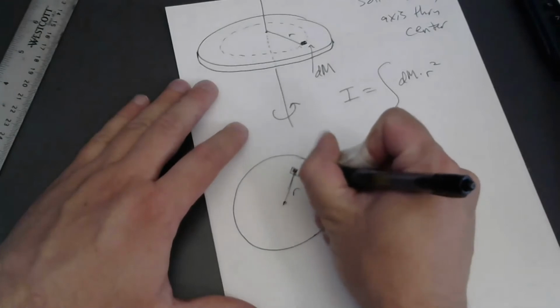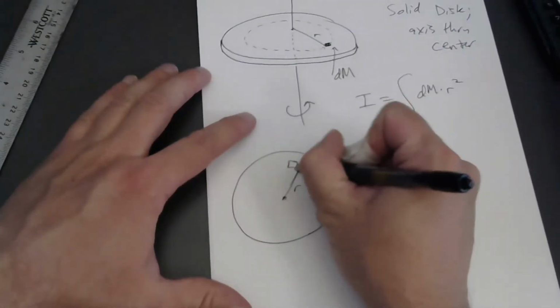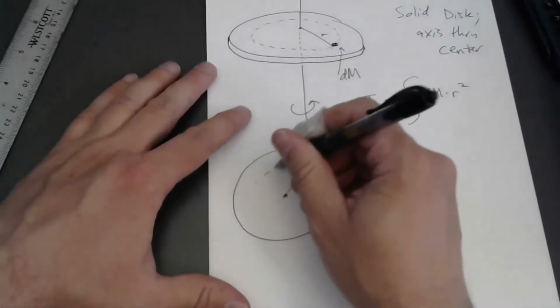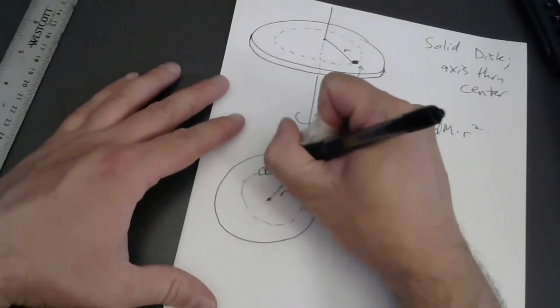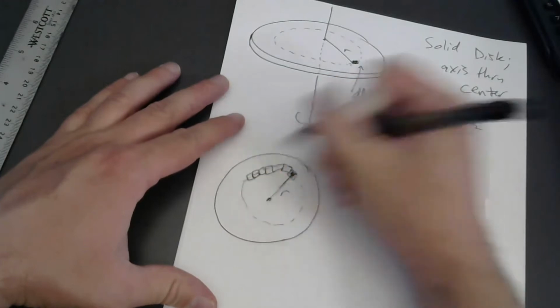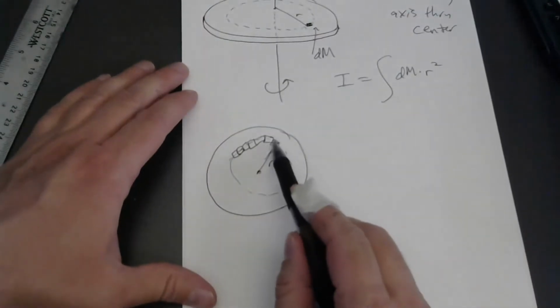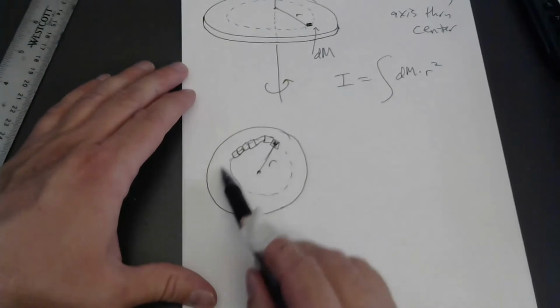I'm going to make this a little bigger. So imagine a hoop. This is a terrible drawing. Imagine a hoop here, which you can break up into, I don't know, 100 pieces and call those pieces M1, M2, M3, M4, etc., all the way around.